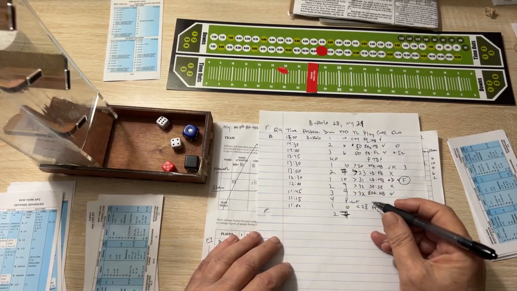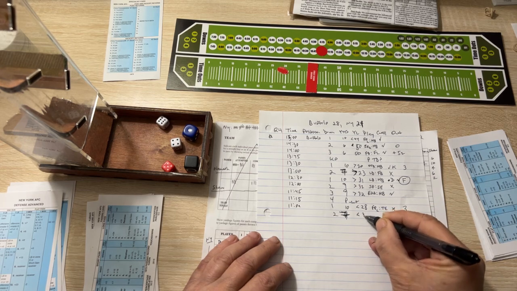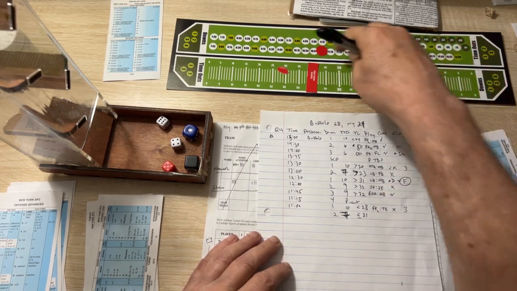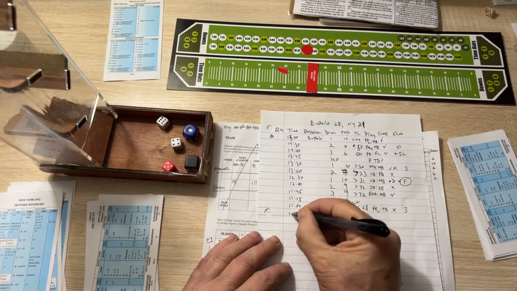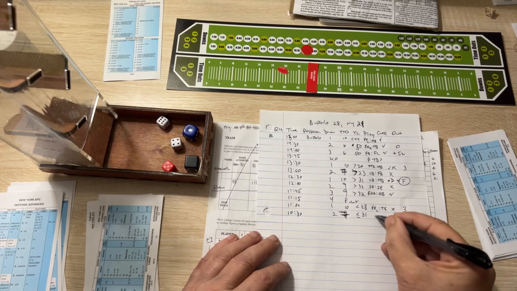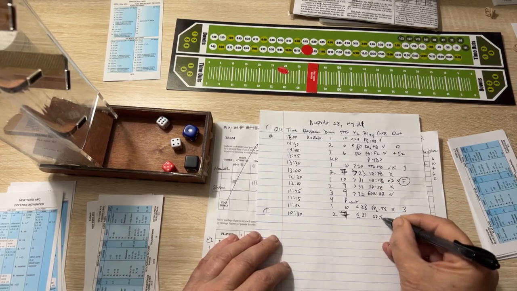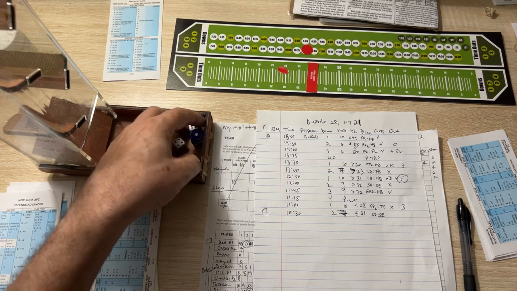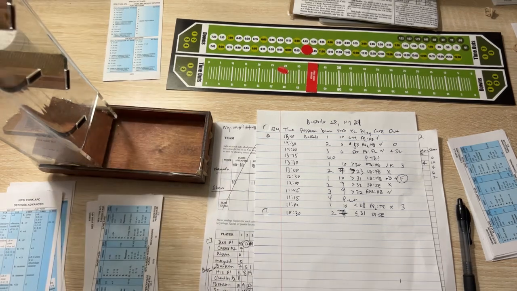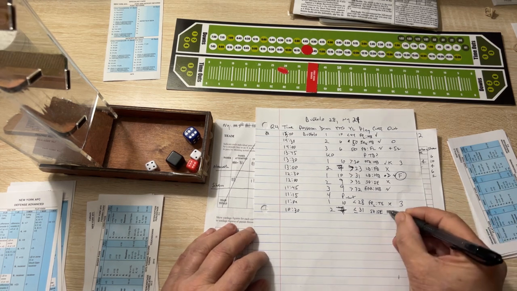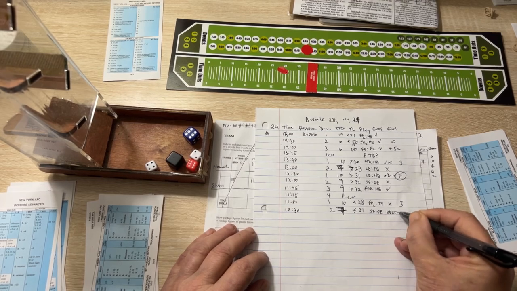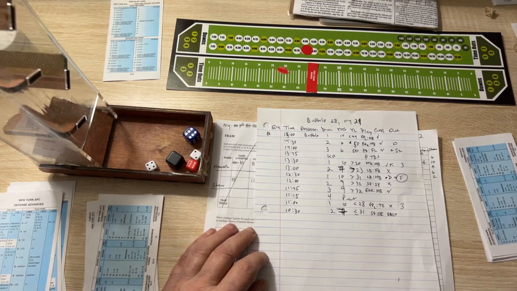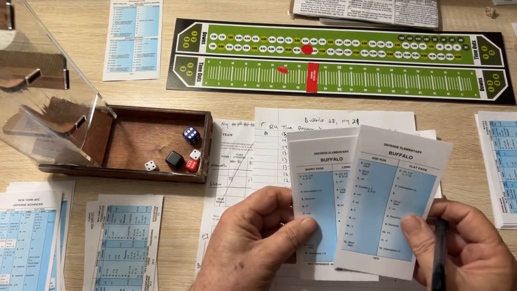On the 31. 10:30 left in the ball game. We're going to go short to Bell here. Second and 7. Namath going back. Looking for Bell. They're correct, and he's double teamed. That's a 6-6 on the short.